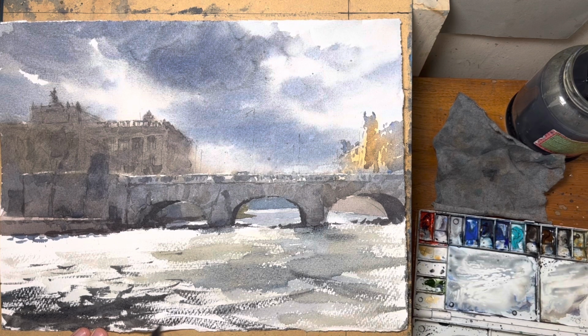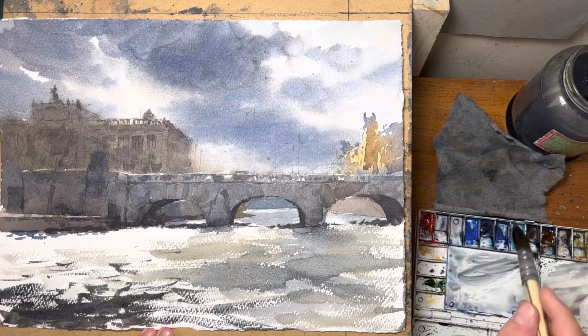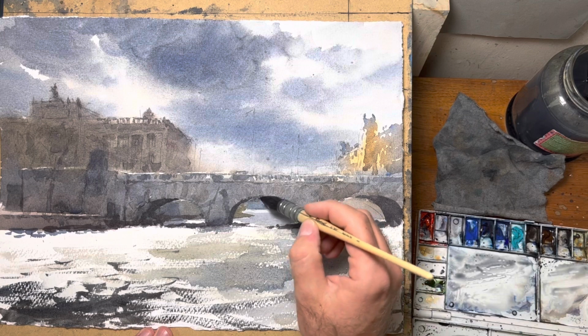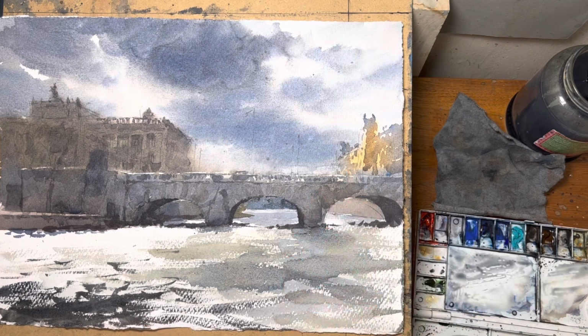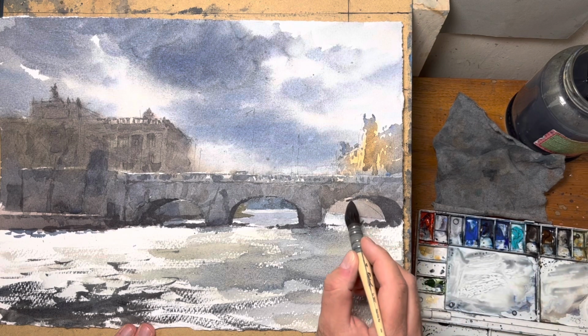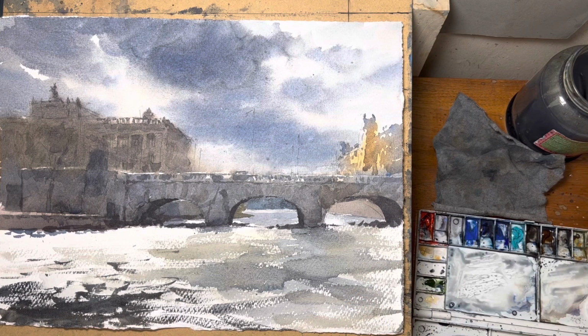Just slightly connecting that second water wash to the bridge there, as there are some very faint but still noticeable reflections of the bridge in that rushing water. Some very simple and transparent detail work here on the background behind the bridge.